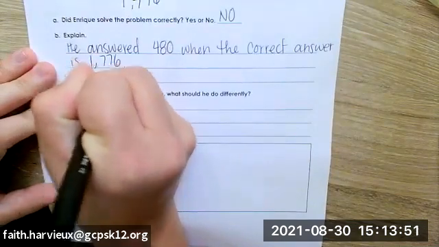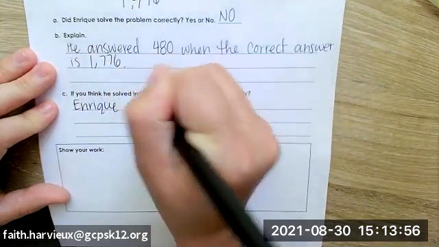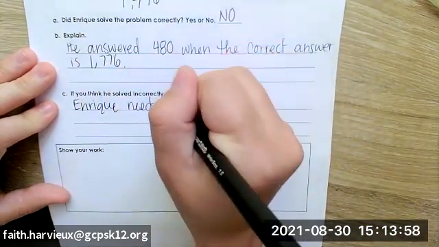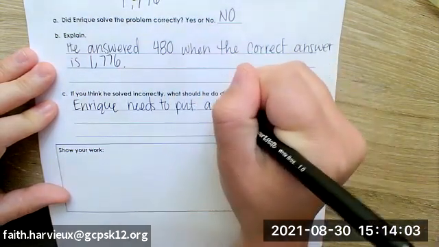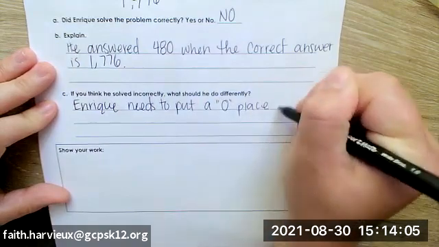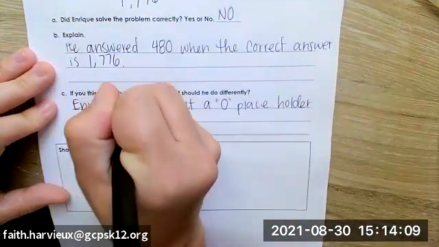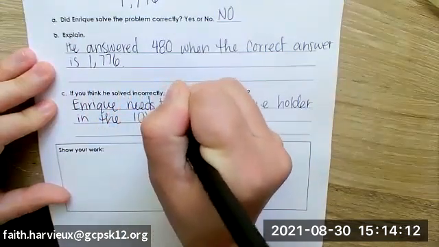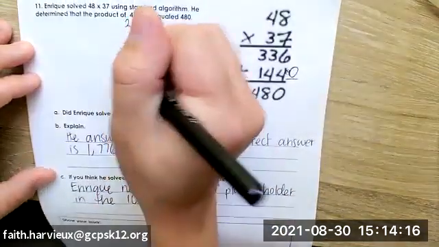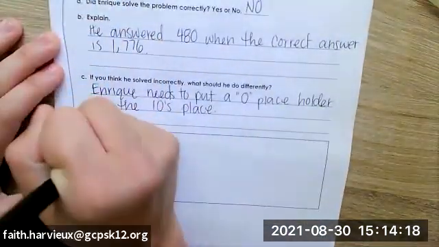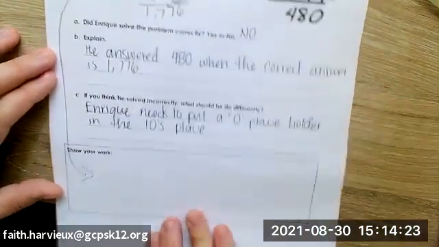Enrique needs to put a 0 placeholder in the tens place. Now, I showed my work up here, but it did give us some space to show it down here too.